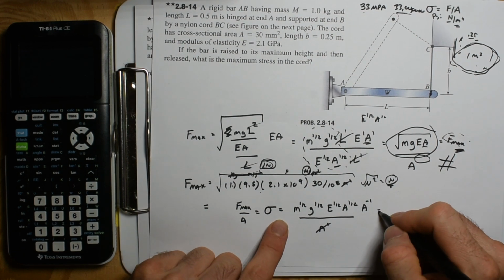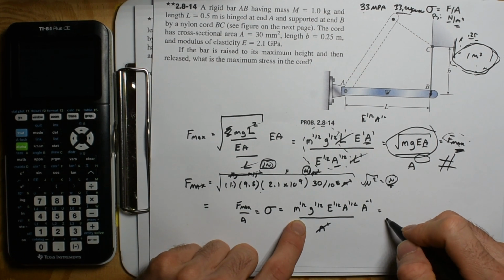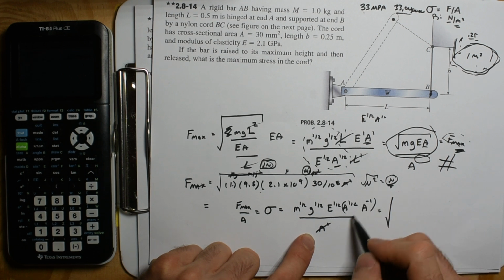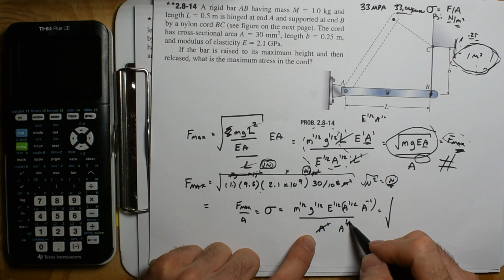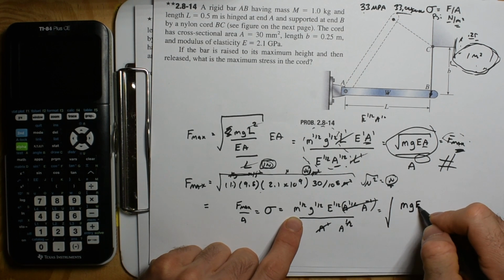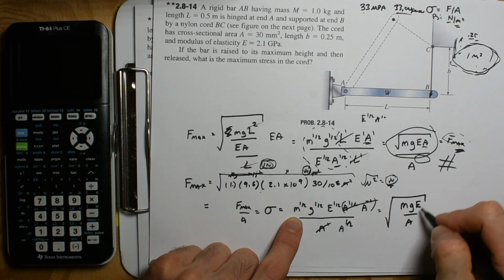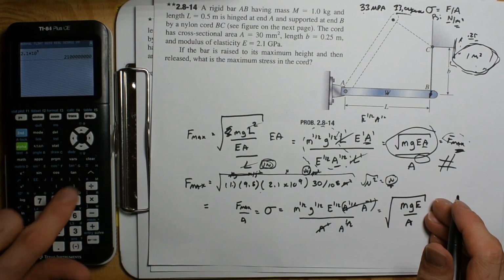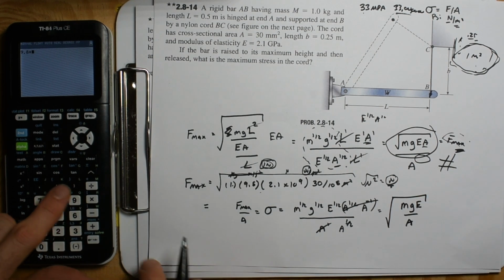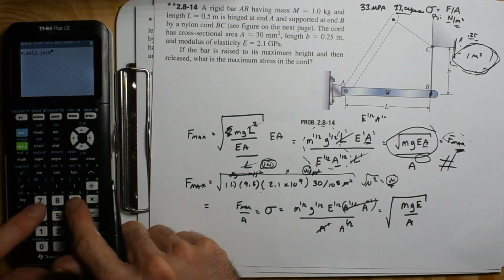So now what we do have is we have the square root, so these turn into a -1/2, or just a to the 1/2 downstairs. You know what I mean? So now we have the square root of mge divided by a, and now this should give us the answer that we want. Mass is just 1, so we got 9.8 times 2.1 times 10 to the 9.